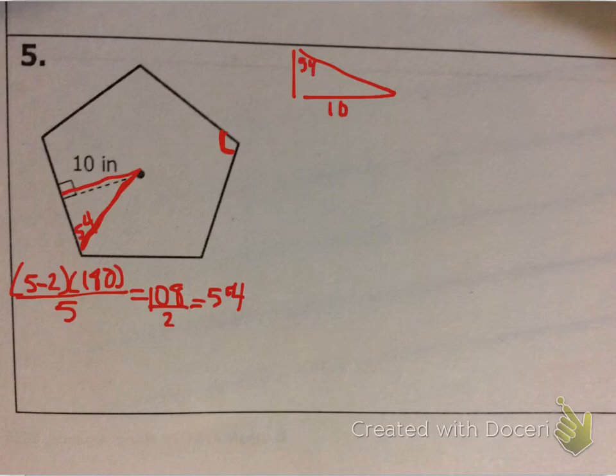That means now I would have to use tangent to help me find this little length right here. Because this, again, is opposite and adjacent. So if I say tangent of 54 degrees, that would equal the opposite 10 over x.